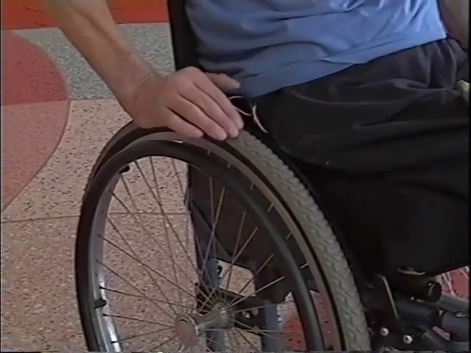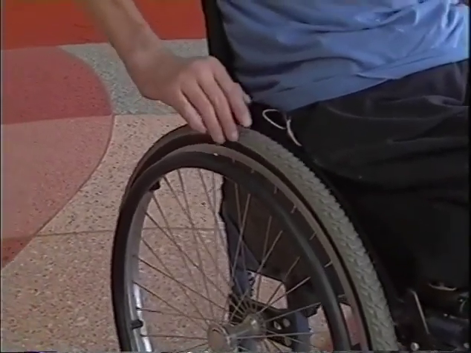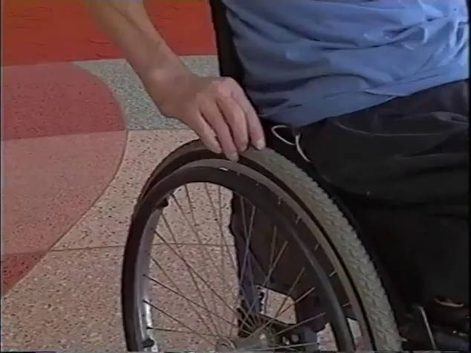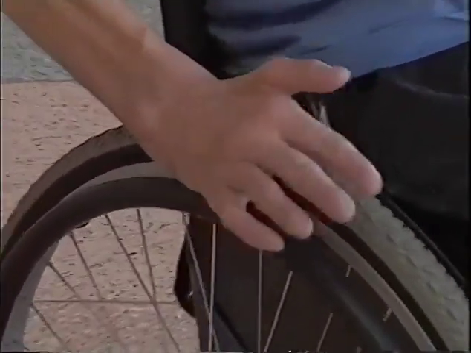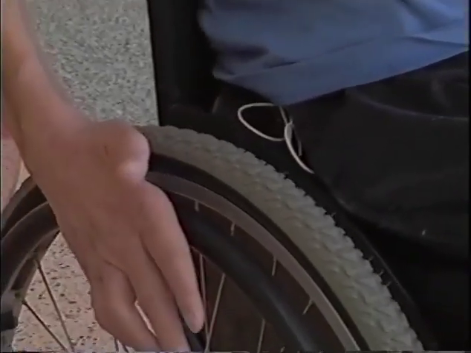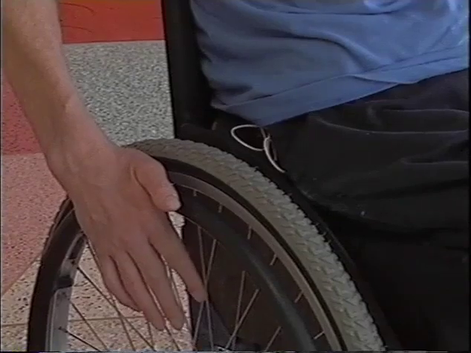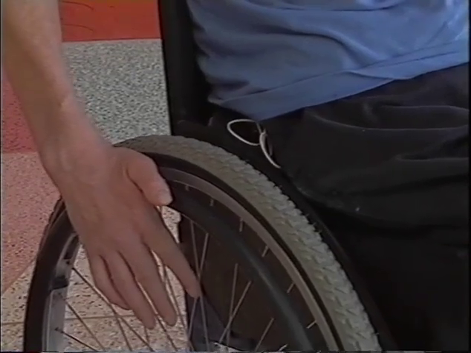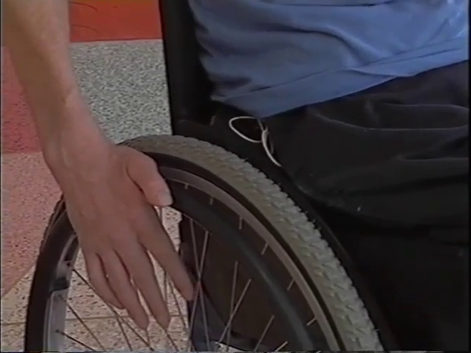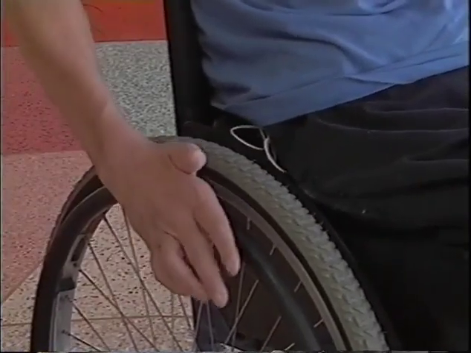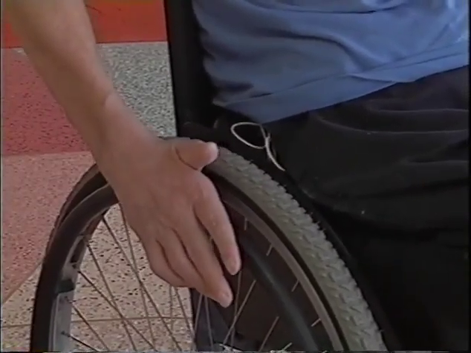So it gives you a little more leverage, it's higher, and this dimpled effect really gives you a lot of traction.